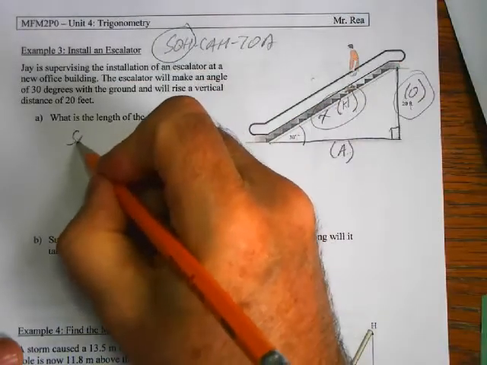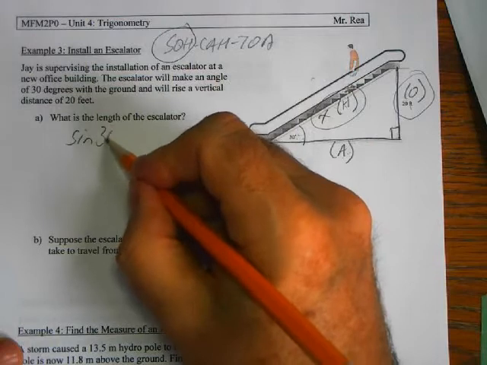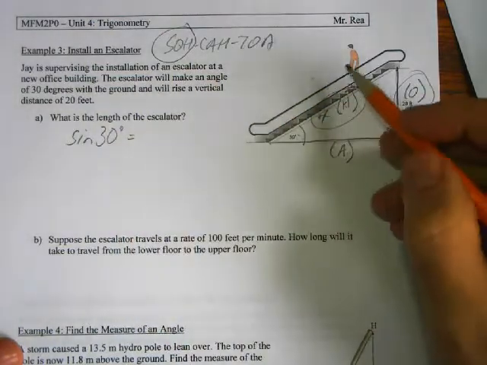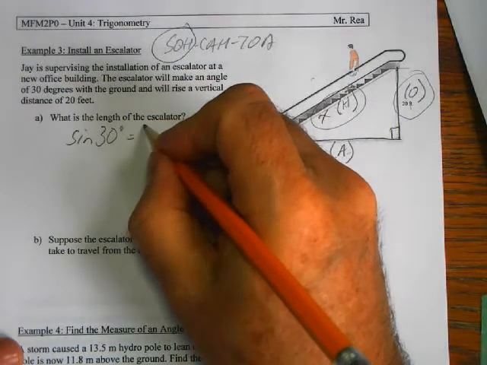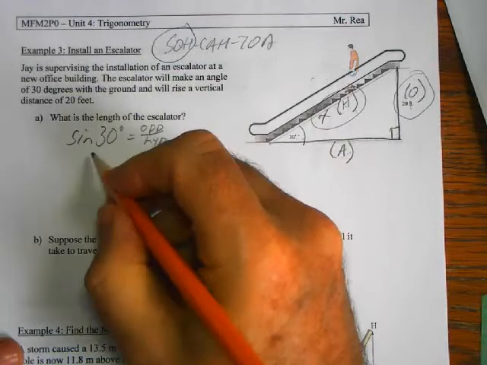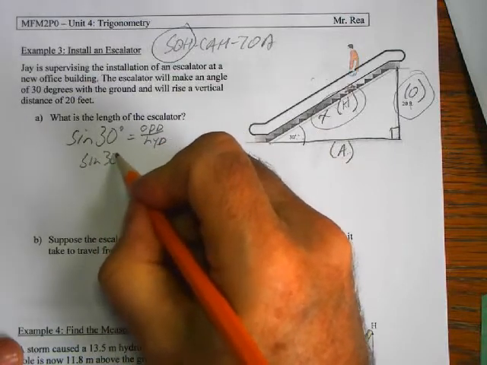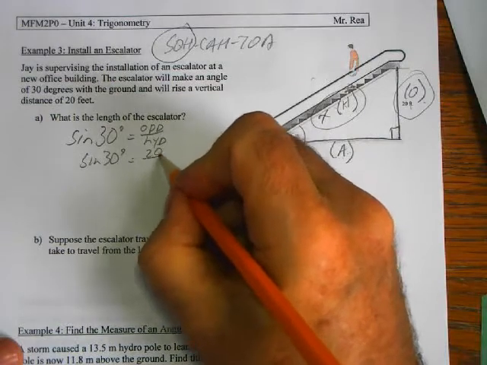So start writing it out. Sine of the angle, 30 degrees, is equal to, this time I'll just go, well, that's opposite over hypotenuse. So opposite is 20, hypotenuse is x.